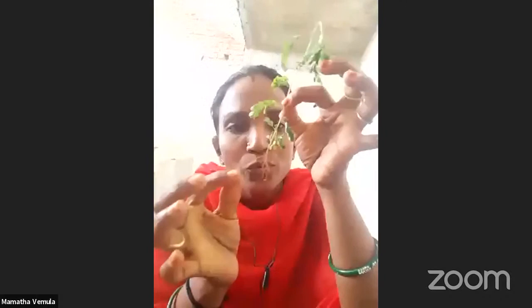What are all these? Roots. Where can you see these roots? They are inside the soil, so they fix the plant in the soil.